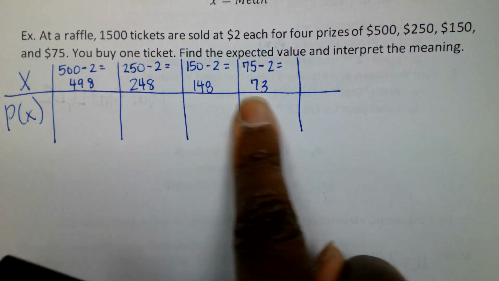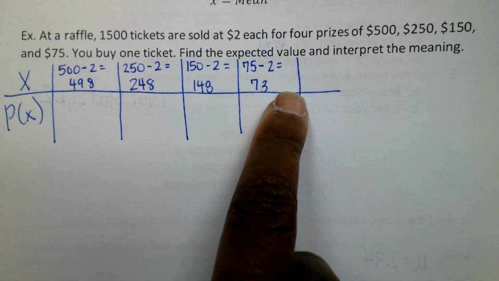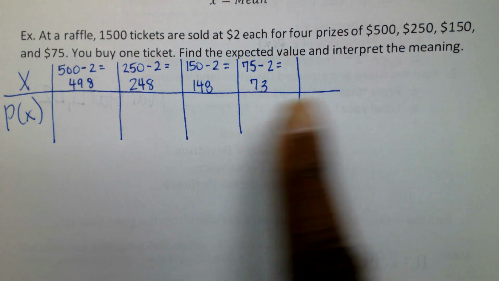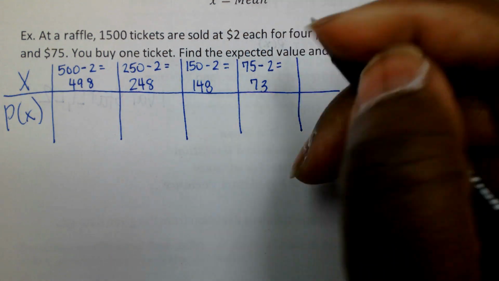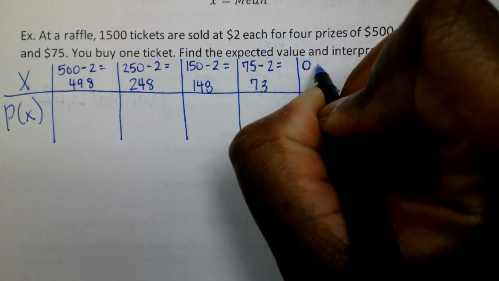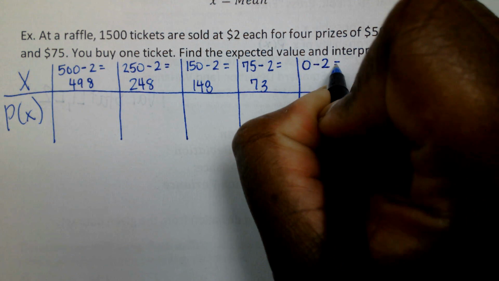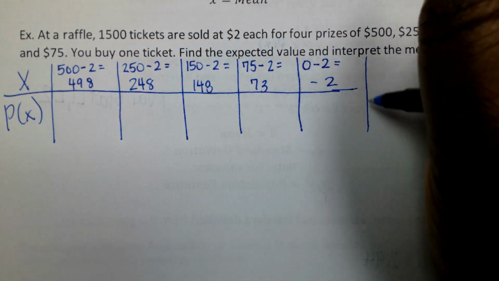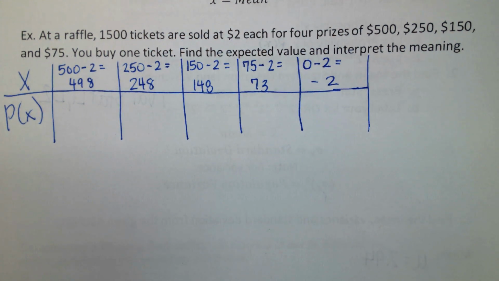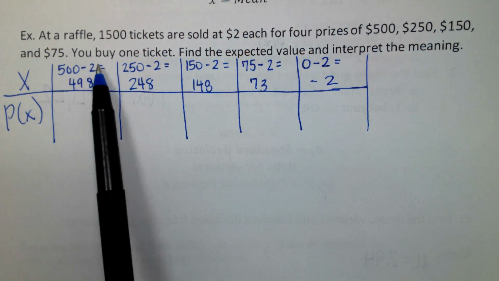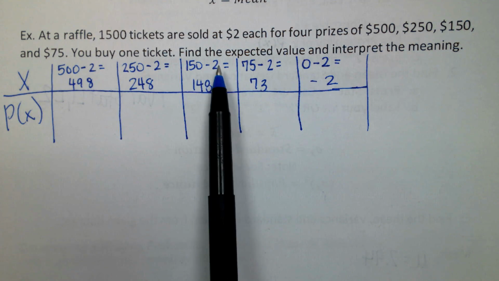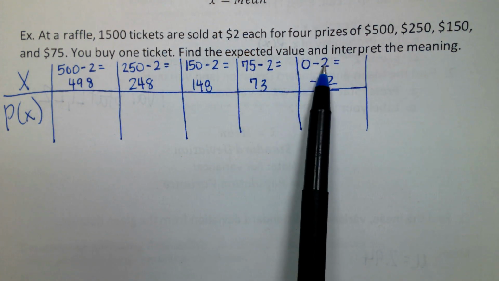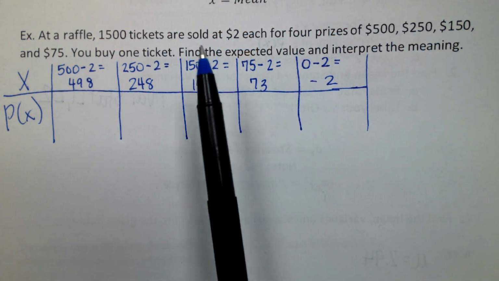So those are all the winners, but we have to account for all those losing tickets. Out of the 1,500, we have 4 winners, everything else loses. So we didn't win anything. We paid $2, so we are at -2. We won, put in $2; won, put in $2; won, put in $2; won, put in $2. We didn't win, but we still put in $2. So everything has to be accounted for.